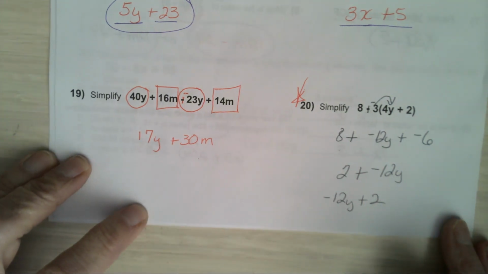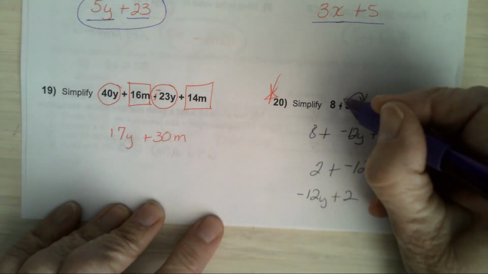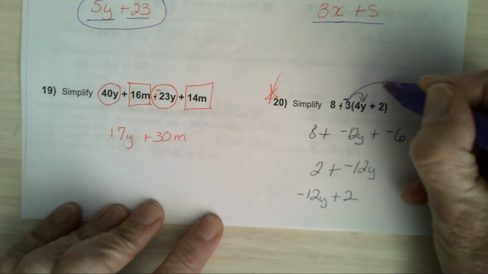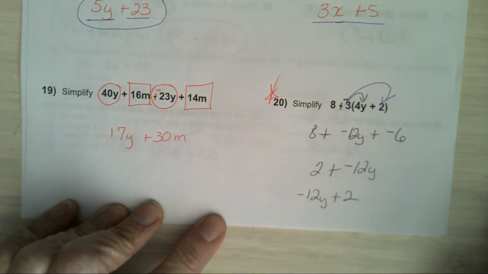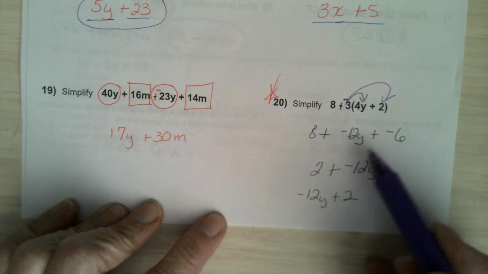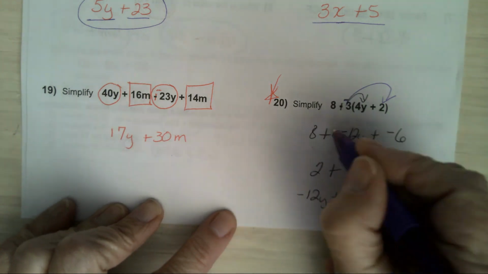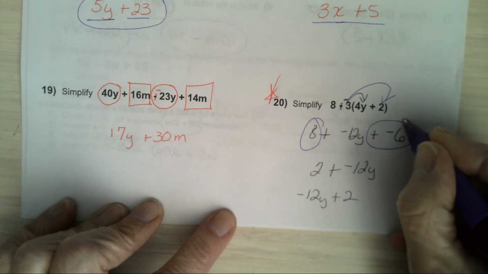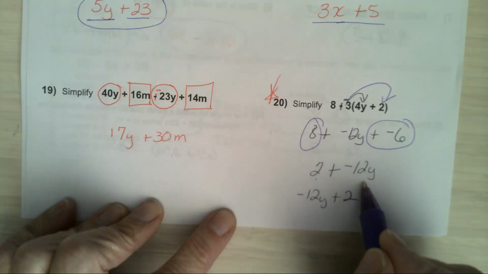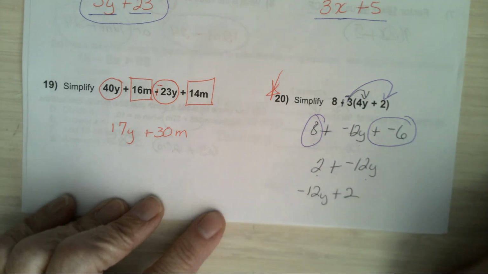Be careful with number 20. You need to get rid of your subtraction sign. Add the opposite. Now you're going to take negative 3 times 4y and negative 3 times negative 2. What do you end up with? 8 plus negative 12y plus negative 6. Then you're going to combine your like terms. 8 plus negative 6 gives you the constant 2. So your answer is 2 plus negative 12y, or you could write negative 12y plus 2. Any questions on the expressions?